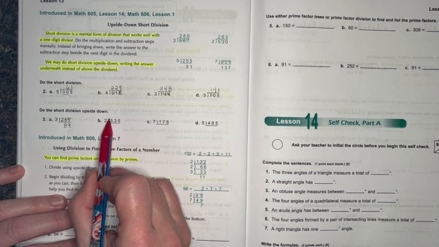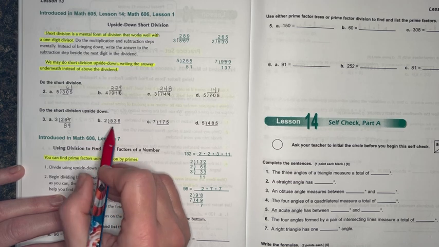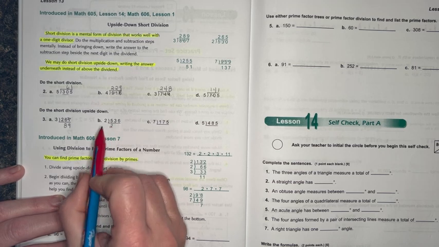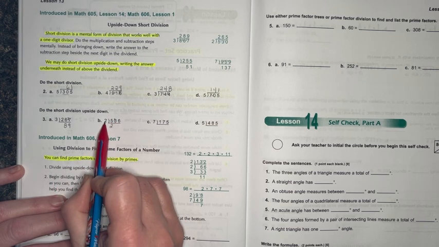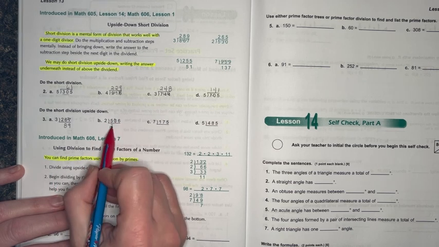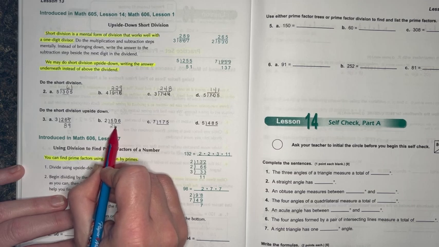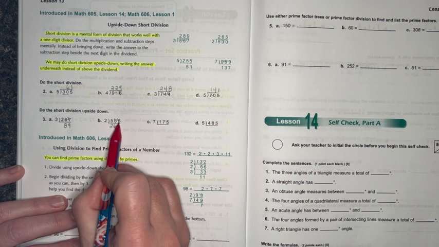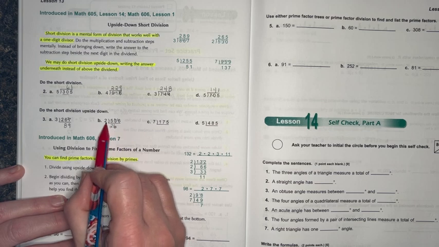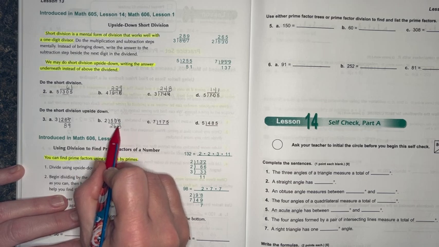536 divided by 2. How many 2s are in 5? Well, there are 2 of them, right? And there's a remainder of 1. So now I have 13 in the middle. How many 2s are in 13? There are 6, right? Because 2 times 6 is 12, which tells me that I'm still having 1 remainder. So the 6 here becomes a 16. And how many 2s are in 16? 8.